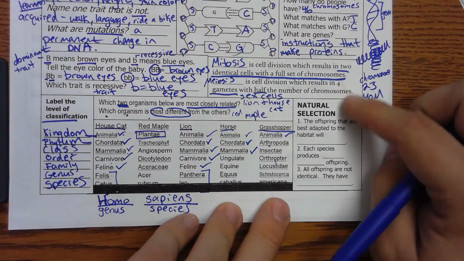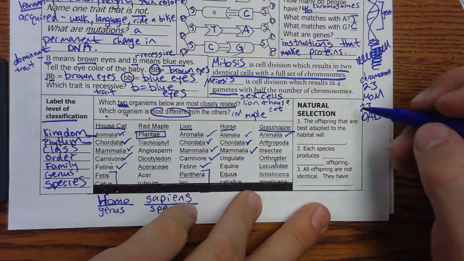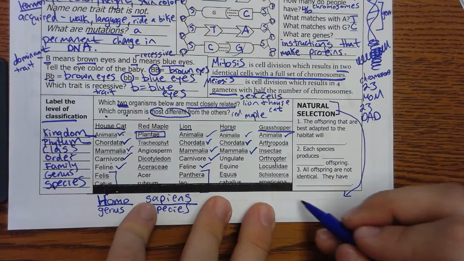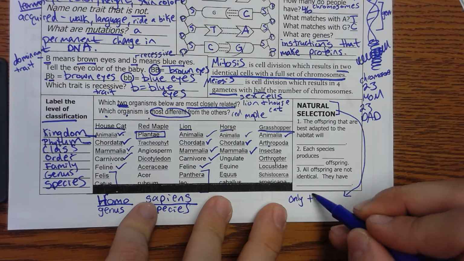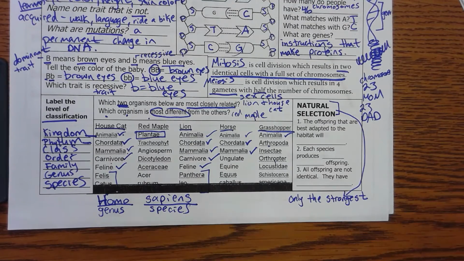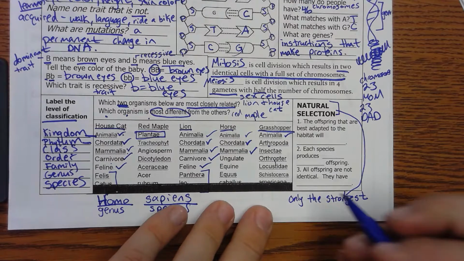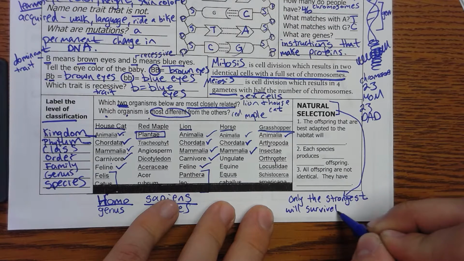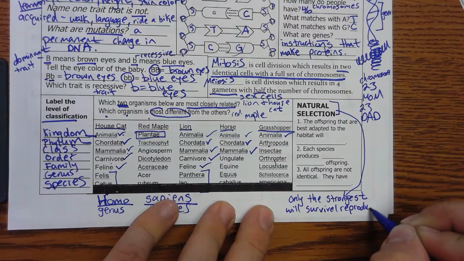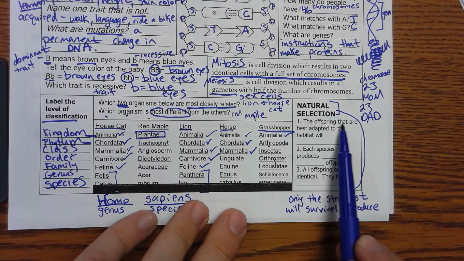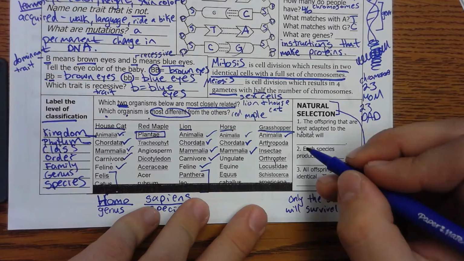Okay, natural selection. Think about natural selection as only the strongest or healthiest, or the members of a population who are most adapted. Only the strongest will survive and reproduce. So natural selection, the offspring that are best adapted to the habitat will survive.